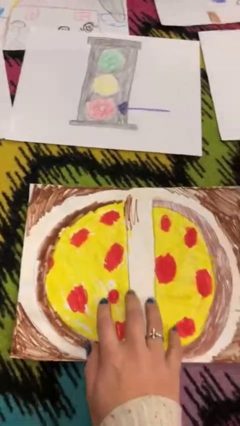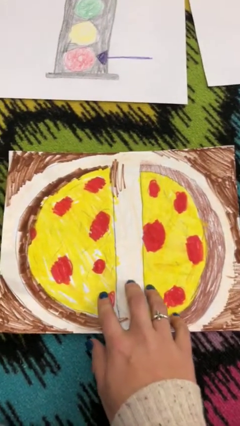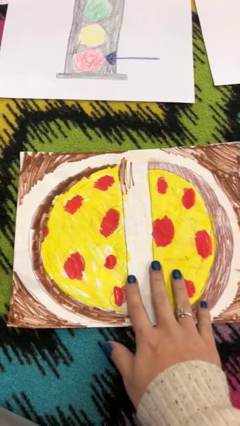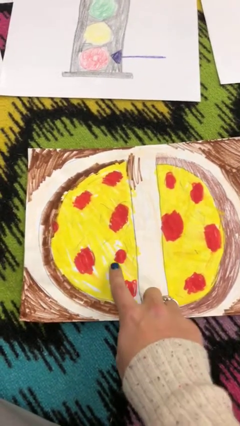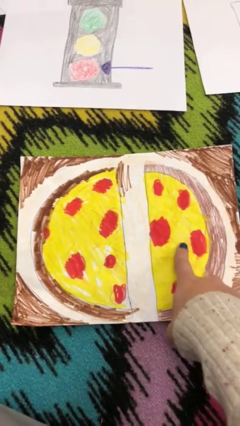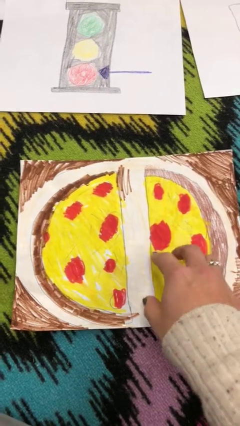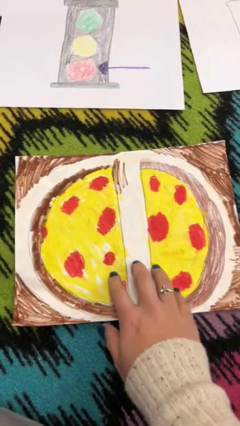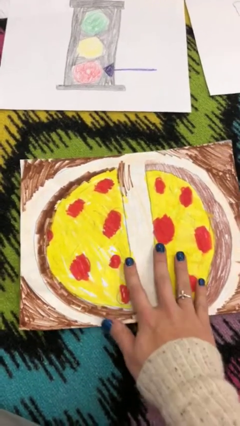This one was actually my favorite because they tied it into what we're learning with math. The vocabulary word was equal, and they drew a slice of pizza and drew equal halves. They not only related it to something that they knew, they tied it into what we were learning with math. So this one was equal.